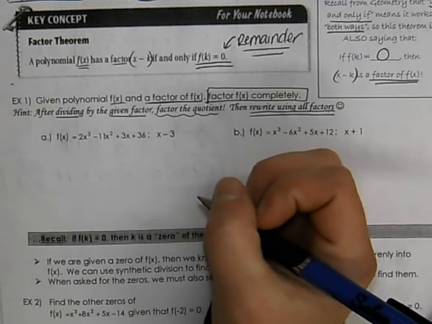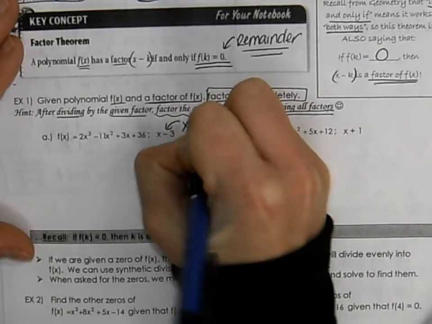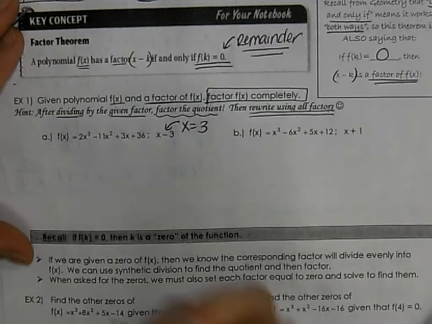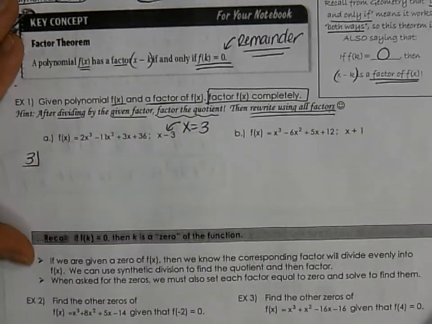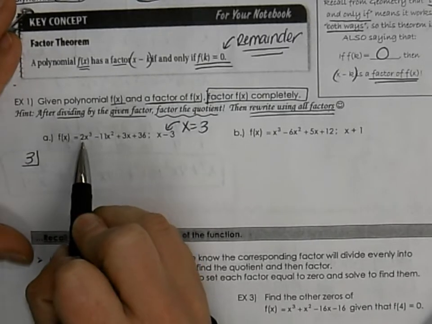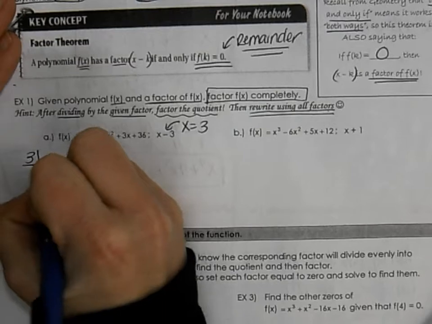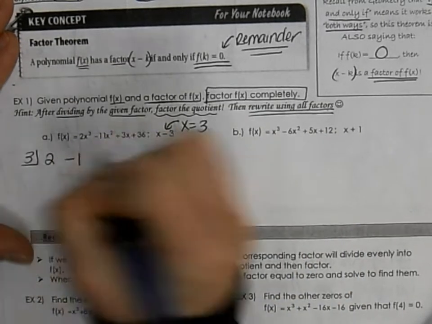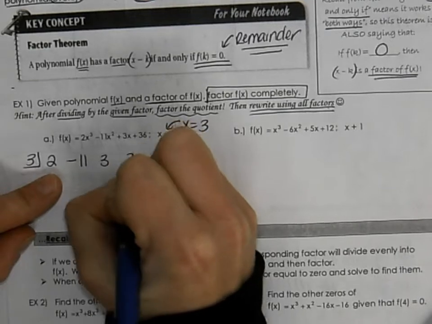So therefore, we have other methods or other approaches. So I'm going to start off by letting x equal 3, because that would be the zero produced from that x-intercept, and I'm going to put 3 inside of the box. I'm going to make sure that every degree is represented, 3, 2, 1, 0, it is in this case. So I'm going to write down all of the coefficients, 2, negative 11, 3, and 36.